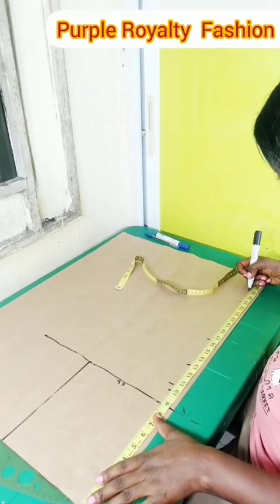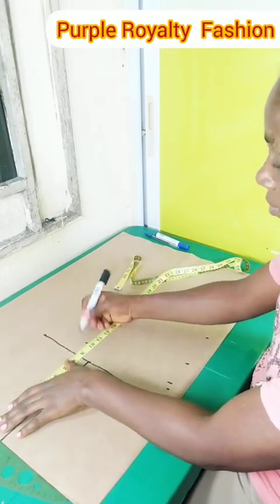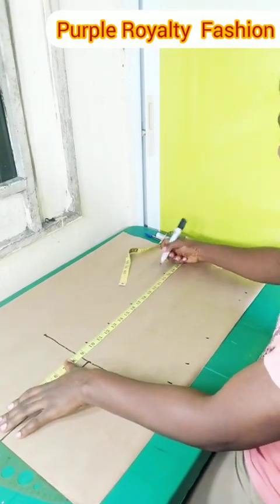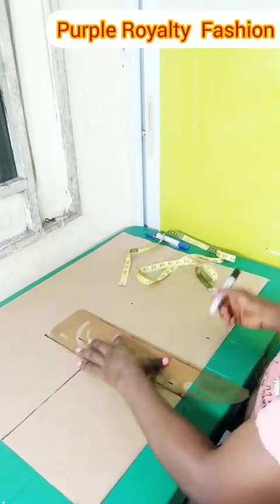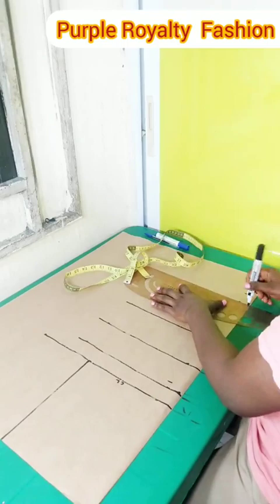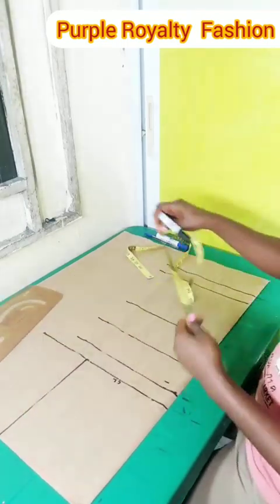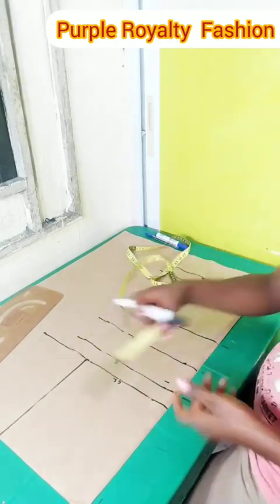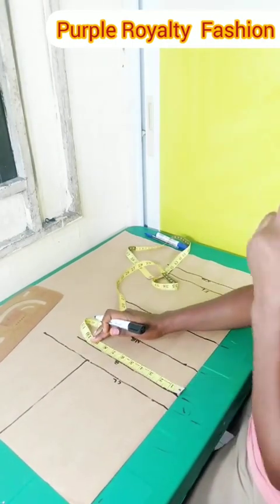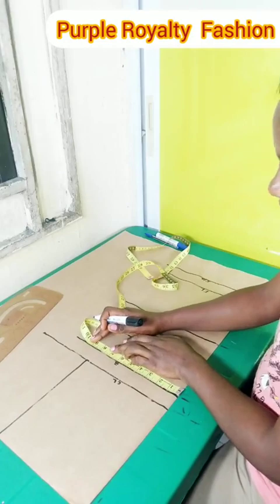The shoulder to bust is raised up by 0.5 and the shoulder to under bust is raised by 0.5 also. So shoulder to bust is supposed to be 10.5, but I used 10. Shoulder to under bust is supposed to be 13.5, I used 13. And then the full length. Now if you're doing a gown, you're going to replace the length. I'll still drop another video on the gown, but this one is just a blouse.